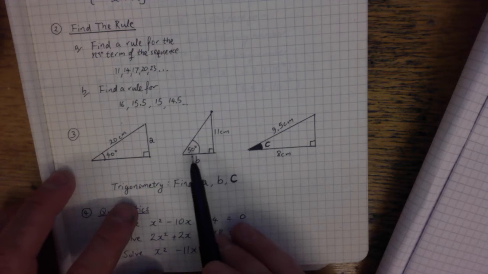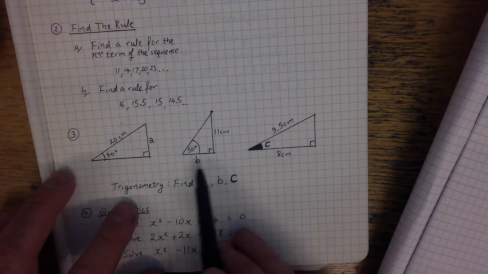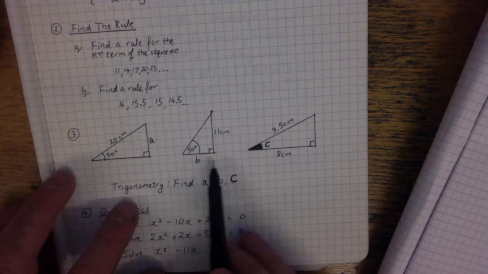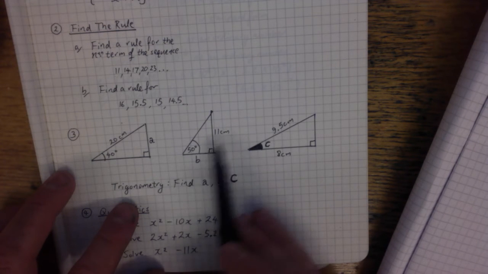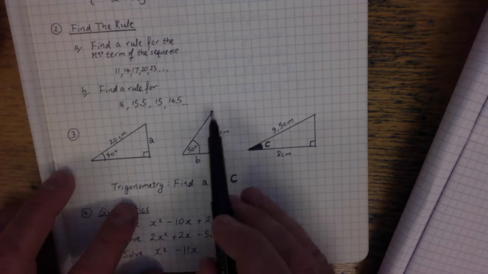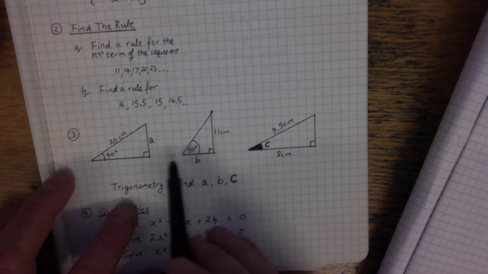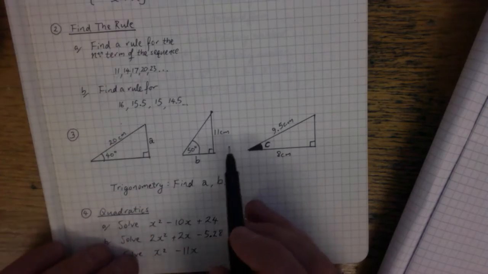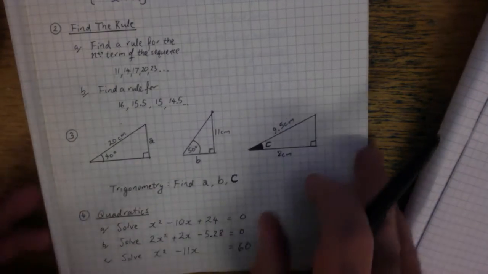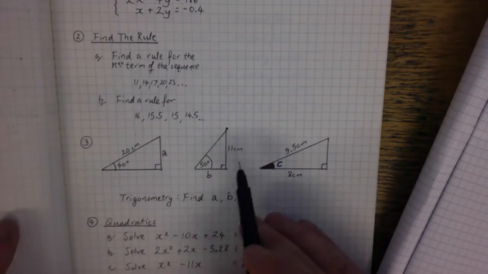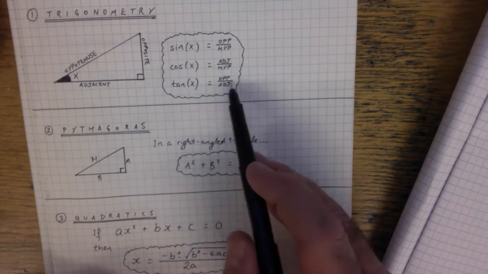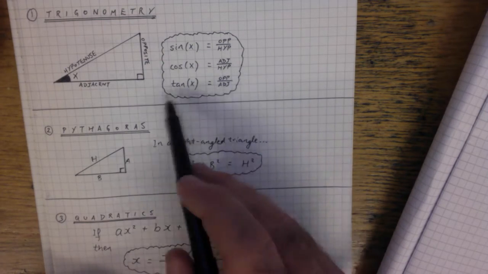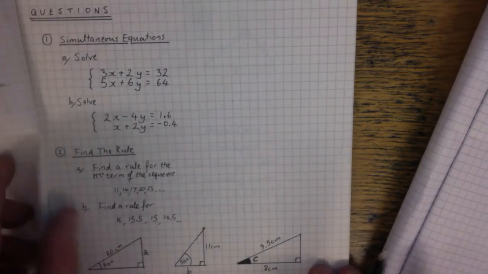B. I've got 50 degrees. Then I've got B, which is adjacent to the 50, and I've got 11, which is opposite to the 50. And then the hypotenuse is not involved in this one. So this is going to be tan. Tan equals opposite over adjacent. So you establish that it involves the opposite and the adjacent, and then you say which of my trig ratios is opposite and adjacent. Okay, so that's tan that involves opposite and adjacent.